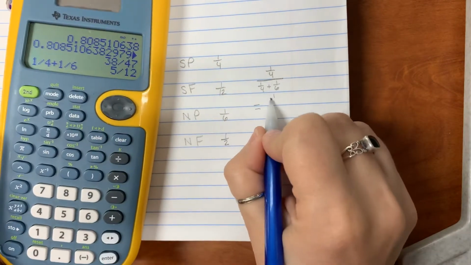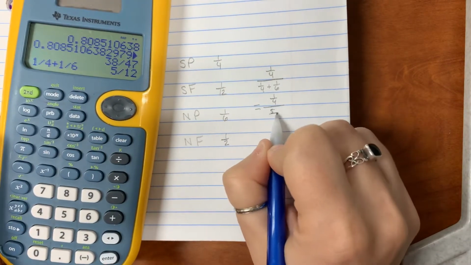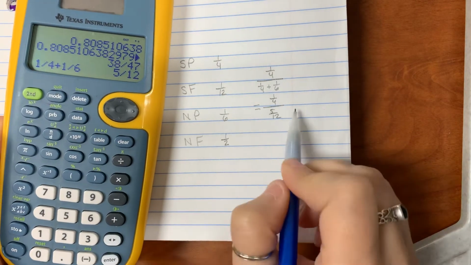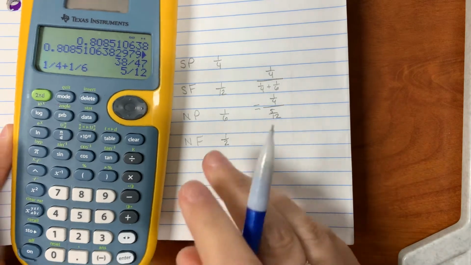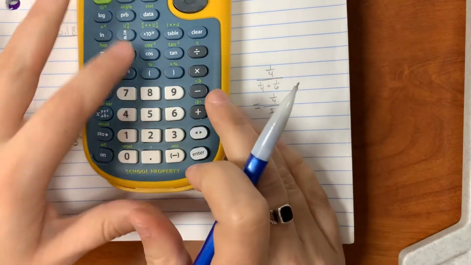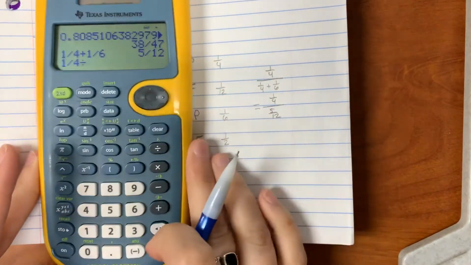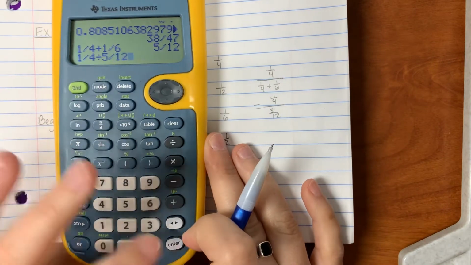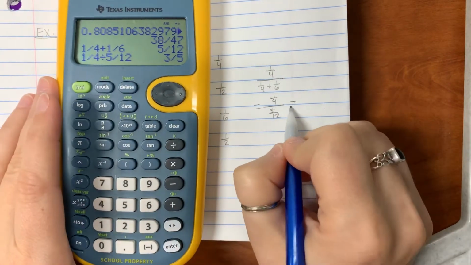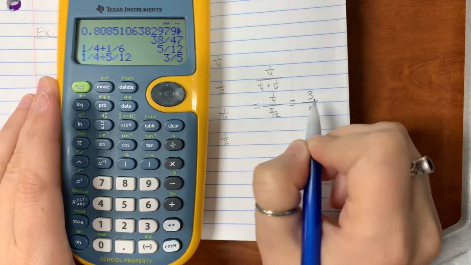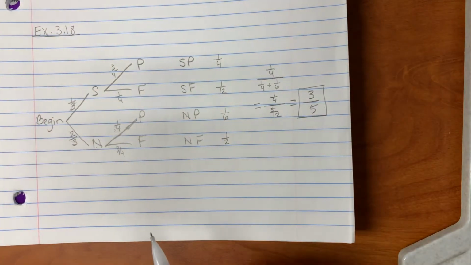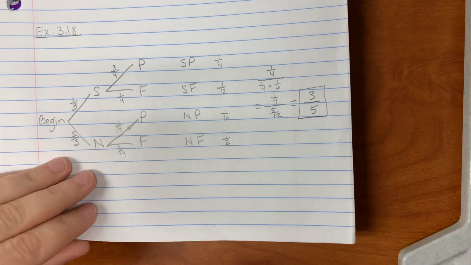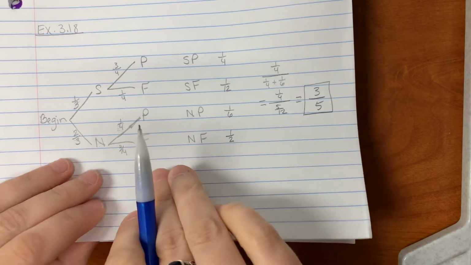So I've got 1/4 divided by 5/12. Or I could say this is really the same thing as times 12/5. Or I can just use the calculator and say 1/4 divided by 5/12. And that gives me my answer of 3/5. So 3/5 of the time, if he passed it, then he had studied. Okay.